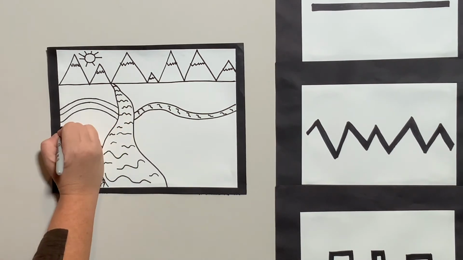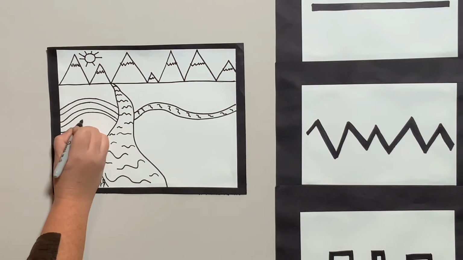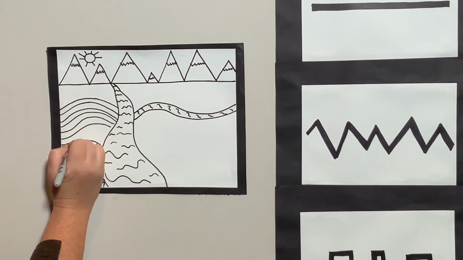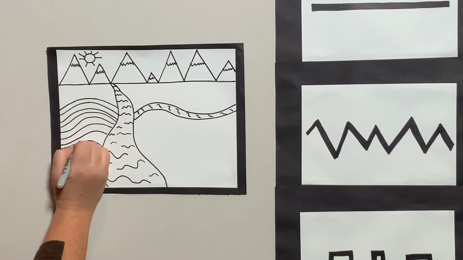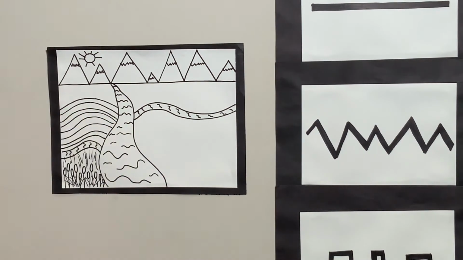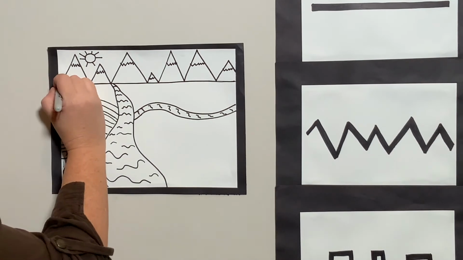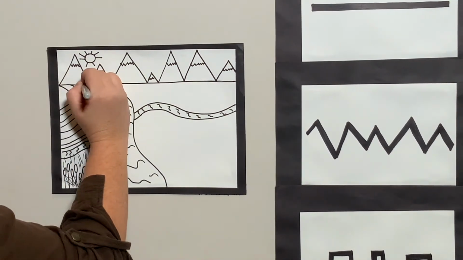So let's just keep drawing some curvy lines. This is going to be all brown. Some vegetables grow in the dirt right here. And let's put some, maybe going some different ways. Maybe we can put a different kind of plant over here.